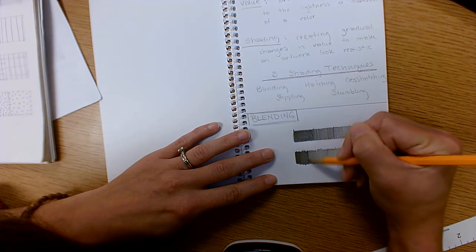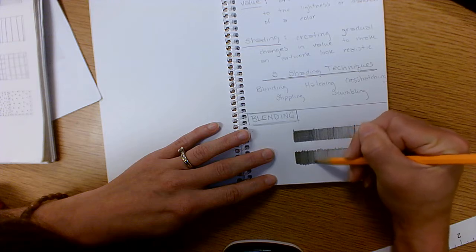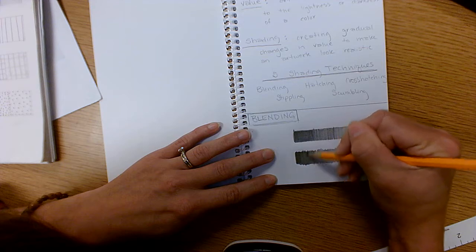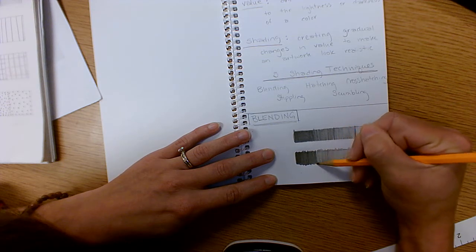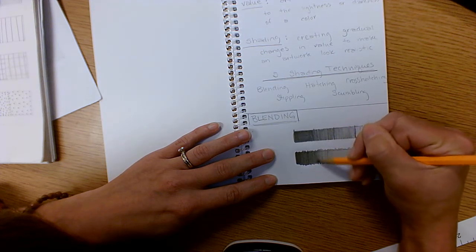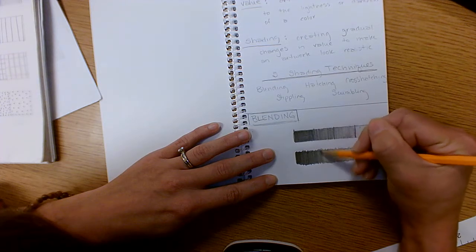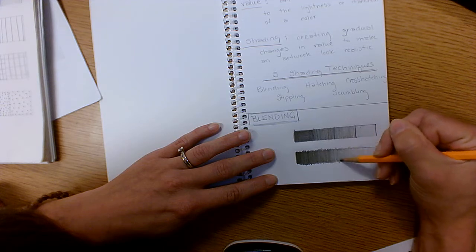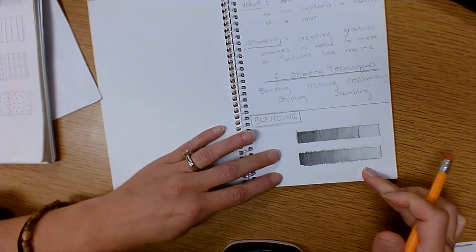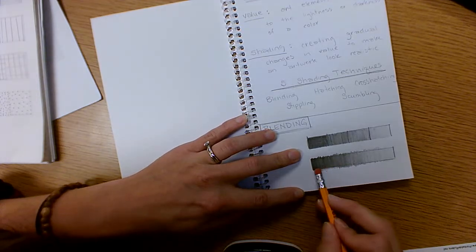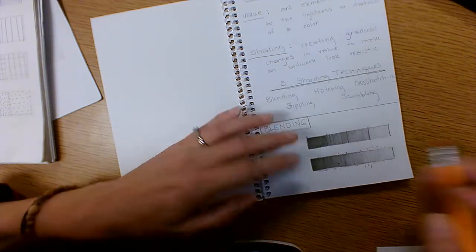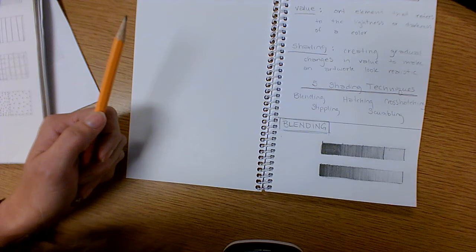Okay, so once you've done one pass all the way through and kind of get that, then you can go back in and gradually change it, because I feel like my darker values aren't as dark as I want them. So I'm just going to go back and add another layer and get that to gradually fade. Okay, so that's it. It's important to be able to gradually fade from one side to the other, because when you shade things that are round, like in the next step, that's what you're going to want to do.